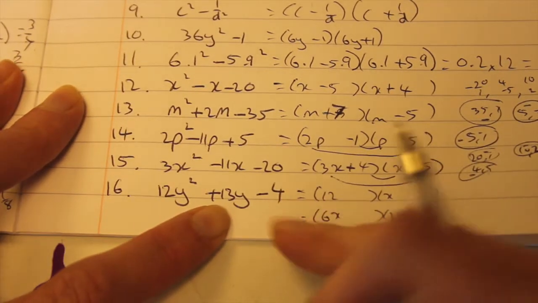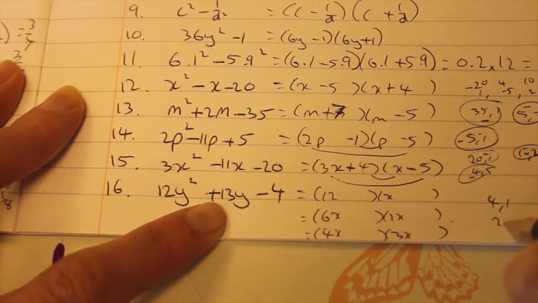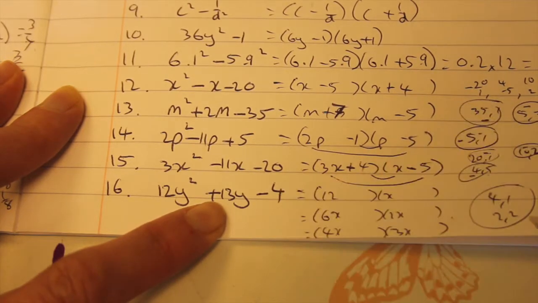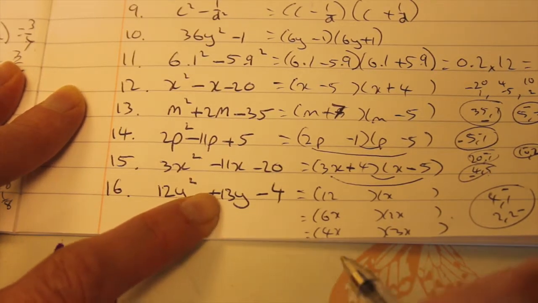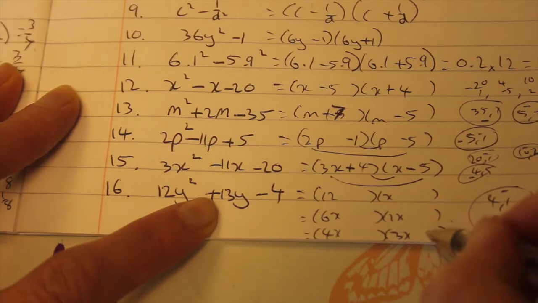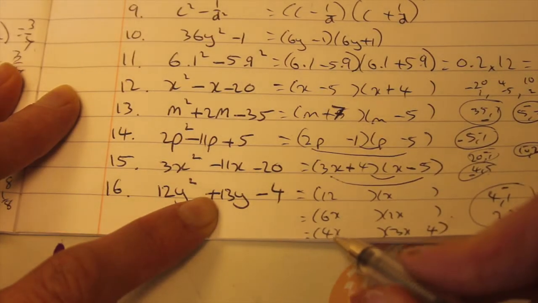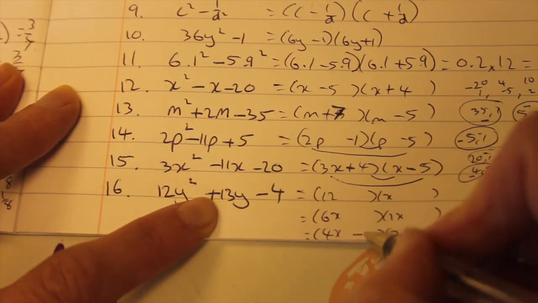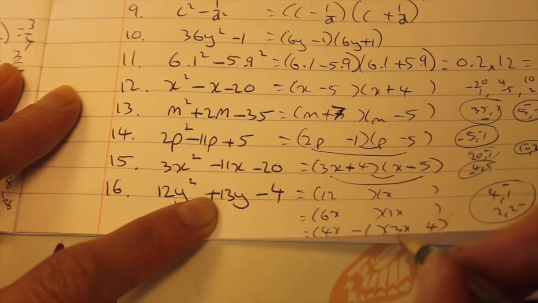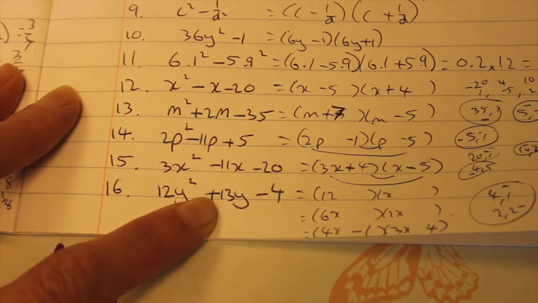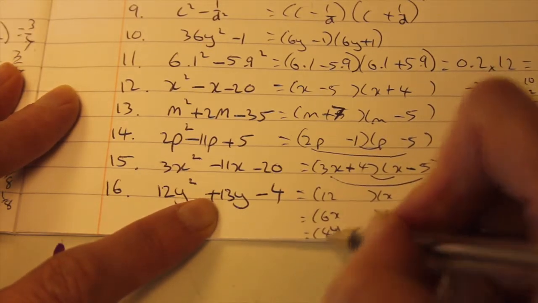And what multiplies to give 4? It's a 4 and a 1, or a 2 and a 2. It's a negative 4, so at least one of the signs has to be negative. So I'm trying to look down these brackets to see what will give me a 13 in the middle. Now, if I choose the 4 here, that gets me a 16, and if I take away 1 in there, it gets me minus 3. So it's 16x minus 3x gives me a 13x. Actually, they should be y's, just noticing there.